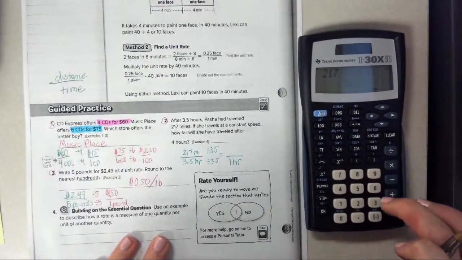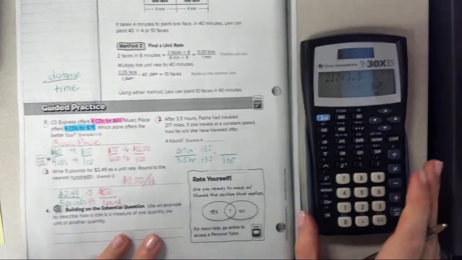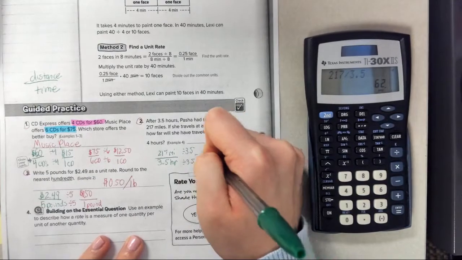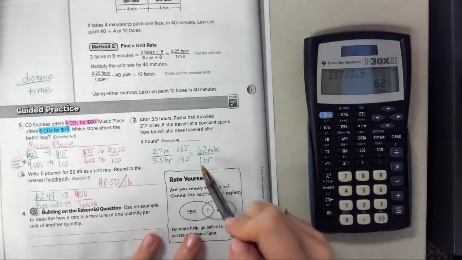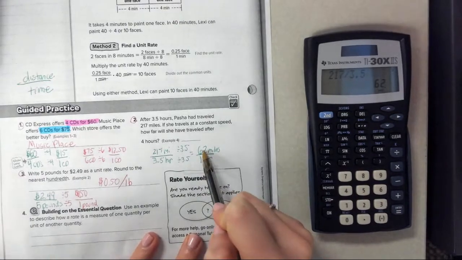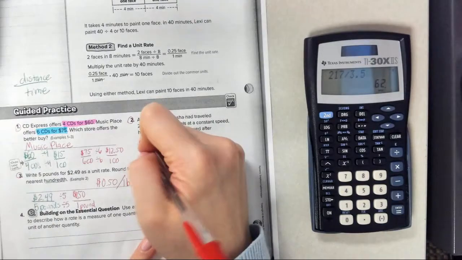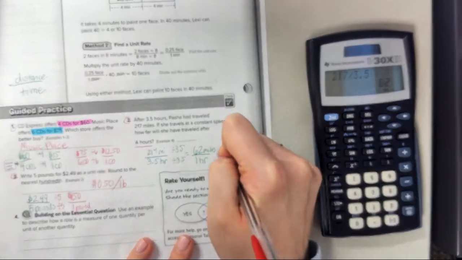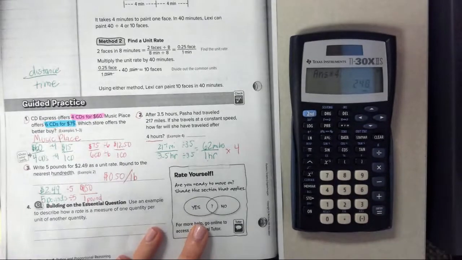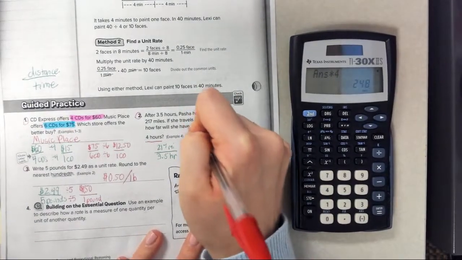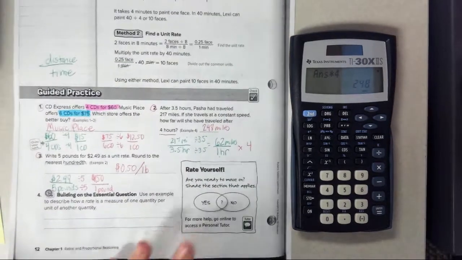And 217 divided by 3.5, she travels 62 miles each hour. Well, if in 1 hour it's 62 miles, to find out for 4 hours, you would just multiply this by 4. 62 times 4 is 248 miles. So in 4 hours, that's how far she would travel.